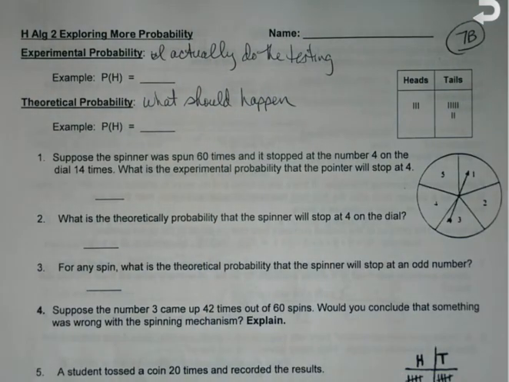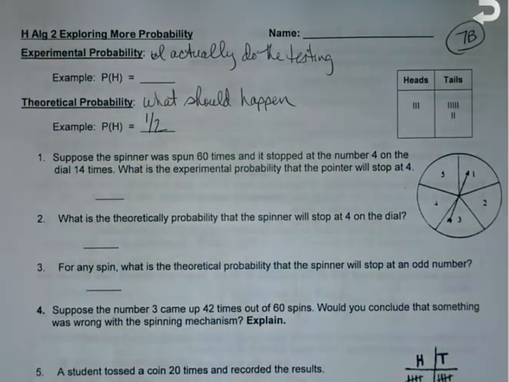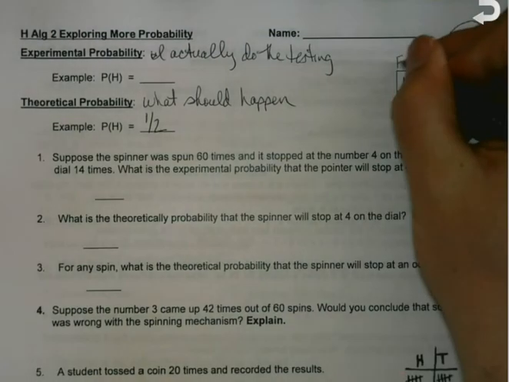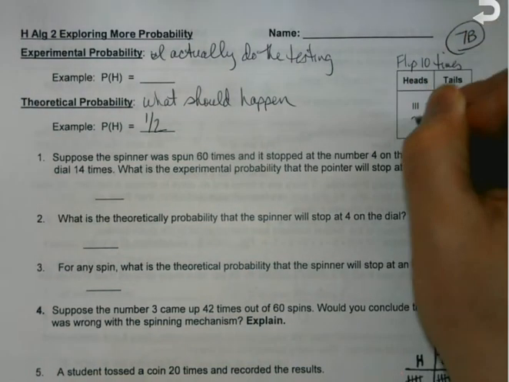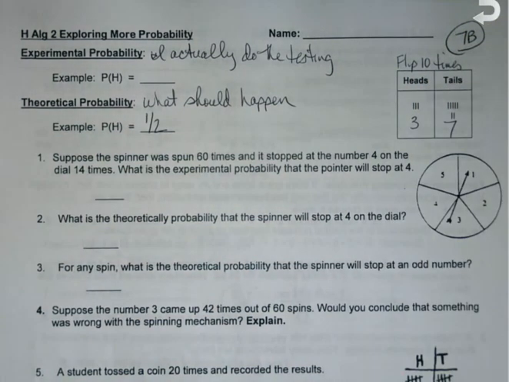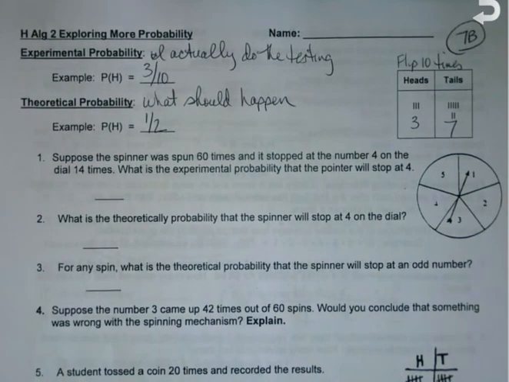So for instance, we all know the theoretical probability when you flip a coin. The probability of getting heads would be 1 out of 2, because you get heads or you get tails. But what if I actually did some experimenting? What if I actually flipped a coin 10 times and got 3 heads and 7 tails? If I were to ask you the same question, what's the probability of getting heads experimentally? In this case, it'd be 3 out of 10.